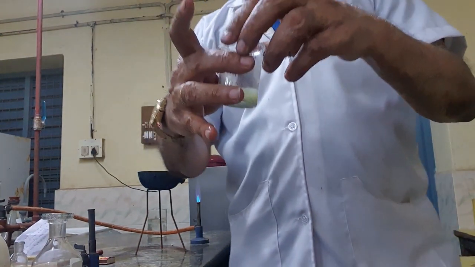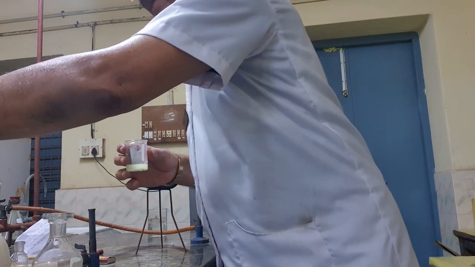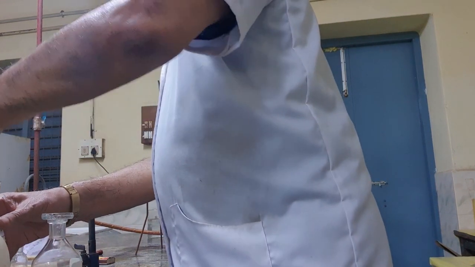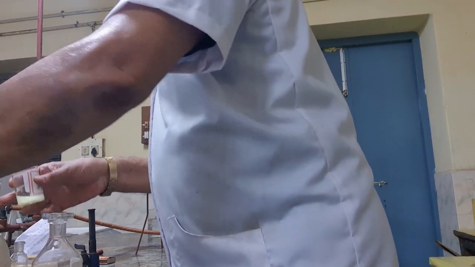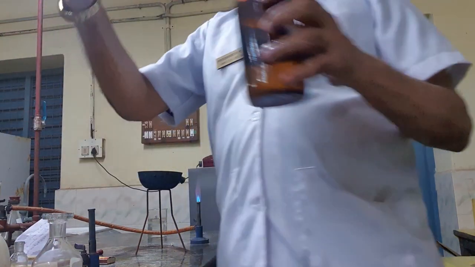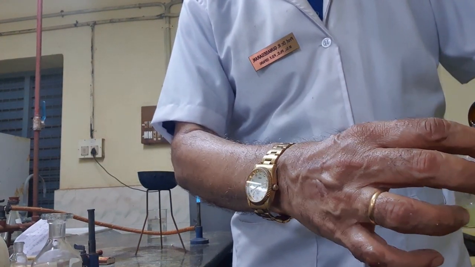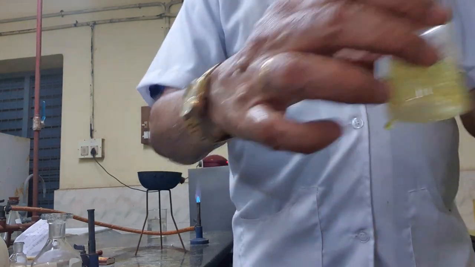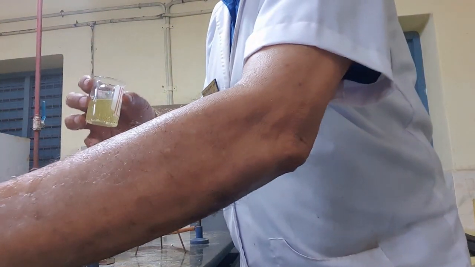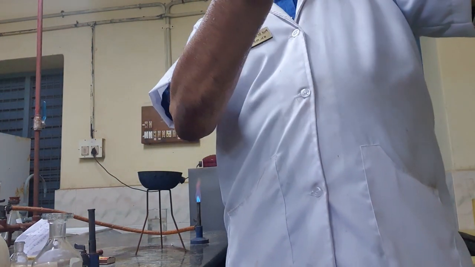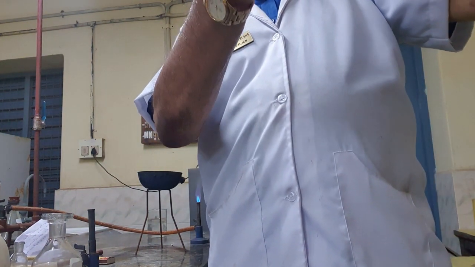Now, what I am going to add now? I am going to add the ammonium hydroxide. See, the white precipitate should be soluble in ammonium hydroxide. White precipitate is soluble in ammonium hydroxide.